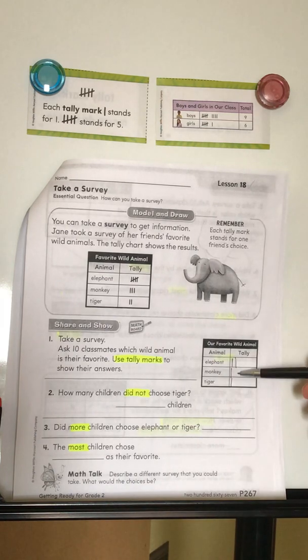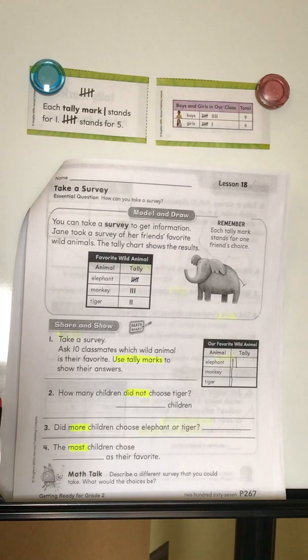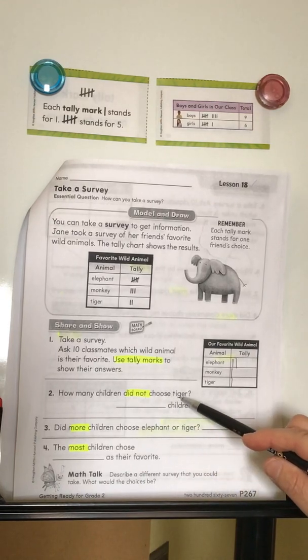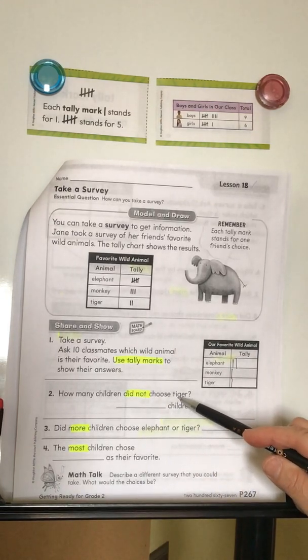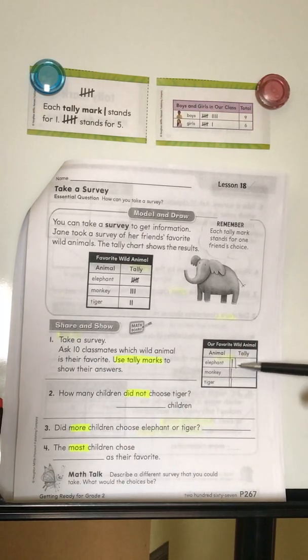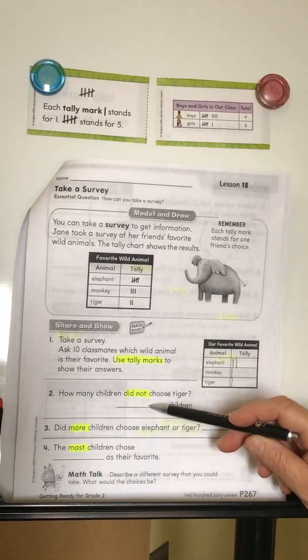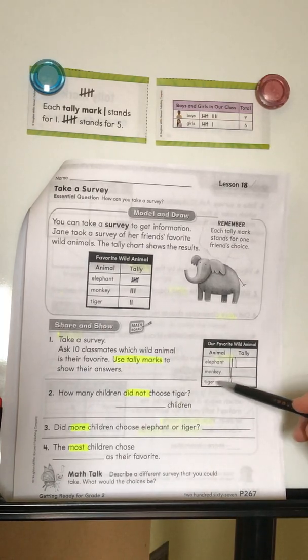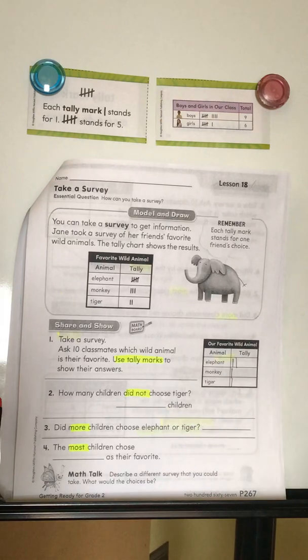Okay, so record my family and your family. All right, and then we'll answer the questions. So, how many children did not choose tiger? So, do not choose tiger means you're going to count all the votes for elephant and all the votes for monkey and write it here because they did not choose tiger. You're not going to count the tiger votes for question number 2. Only the elephant and monkey votes.